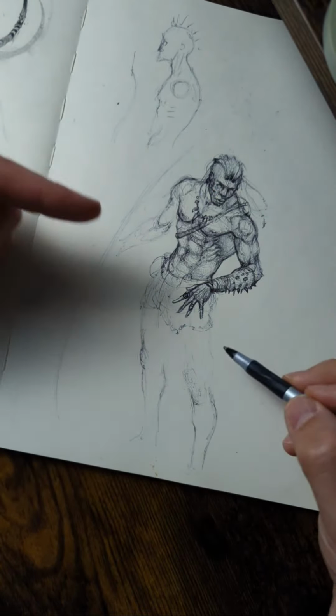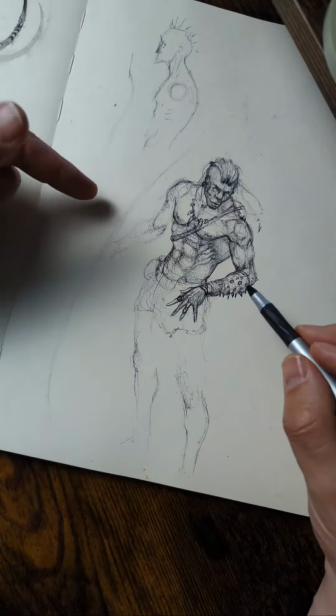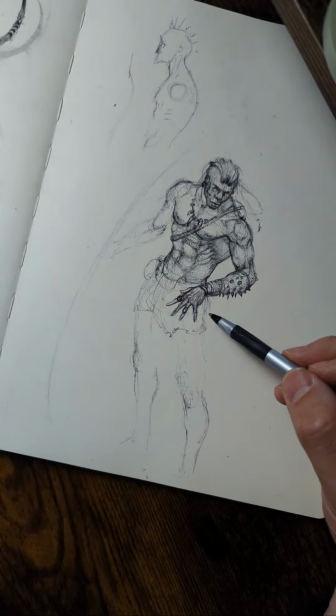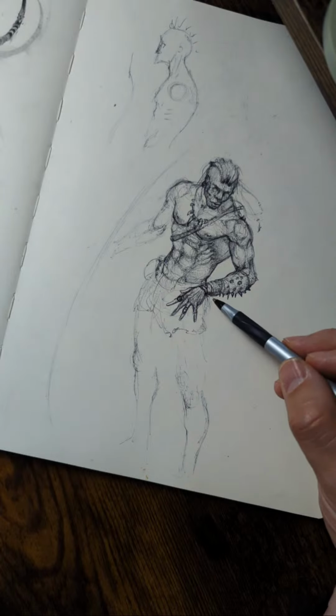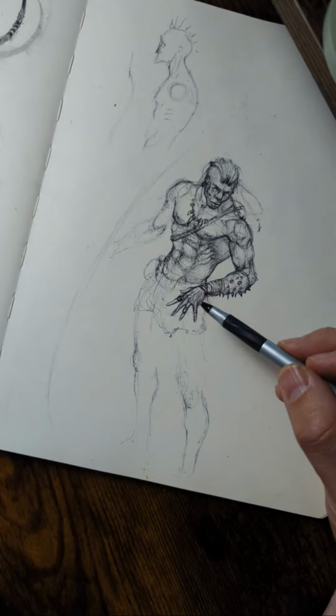So what I'm trying to do is add dynamism, make it dynamic compared to his stance. This is one of the ways that you can prevent your characters from becoming stiff and make them compelling: the posing. If you just look in the mirror, don't stand all stiff.